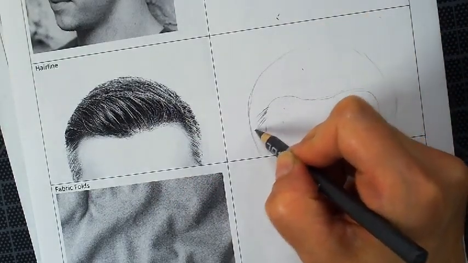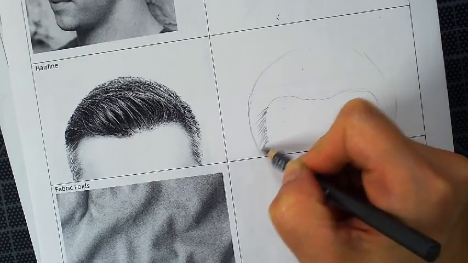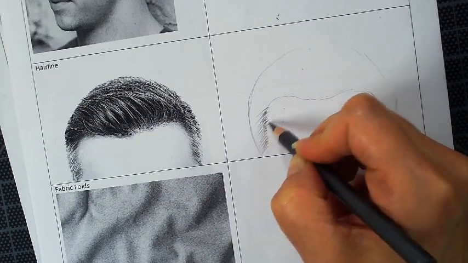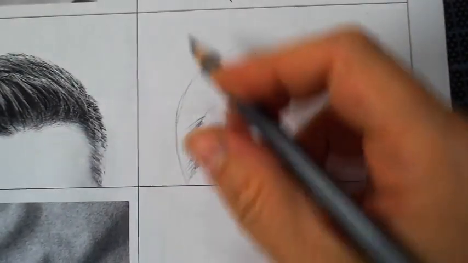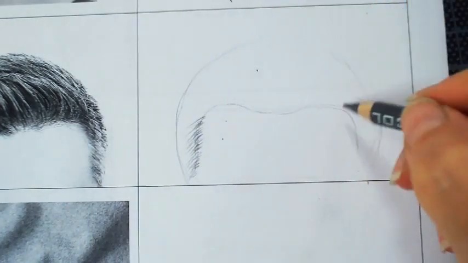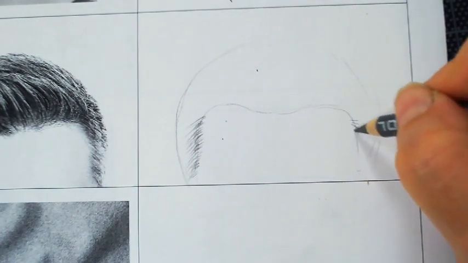Now these hairs kind of point down, but we can see where they start to grow out of the scalp. So it's kind of like when you're putting in eyebrow hairs. You want them to be staggered, short, medium, long, where they're coming out of the skin.